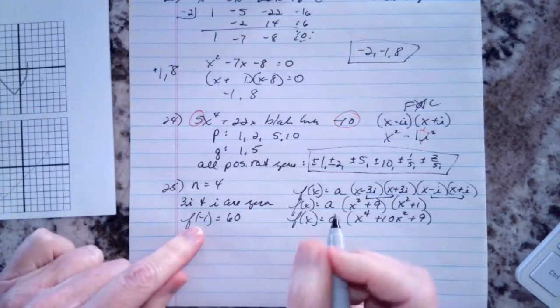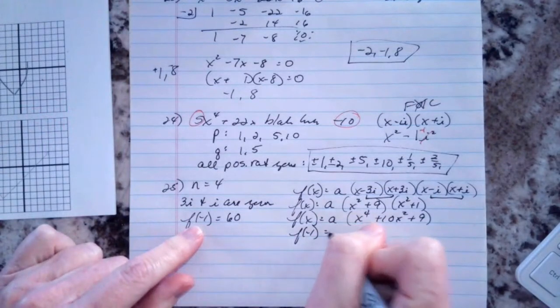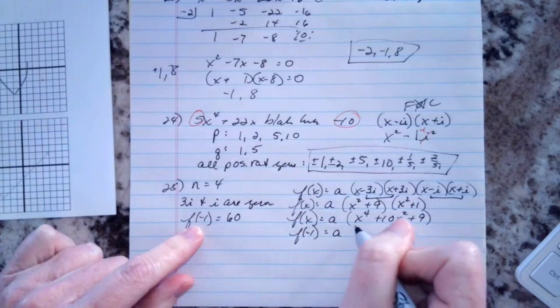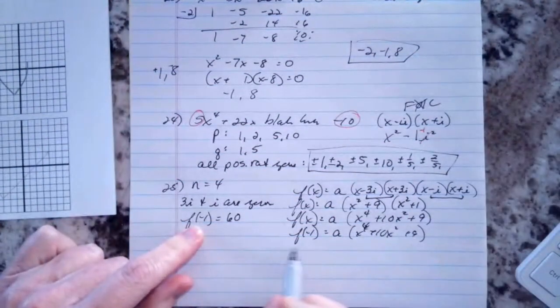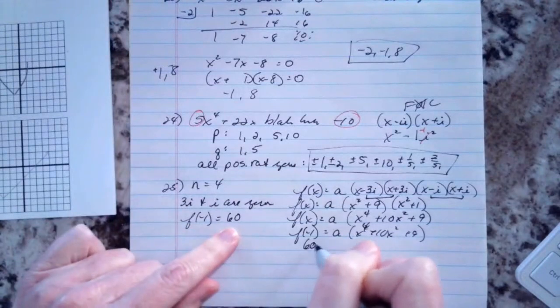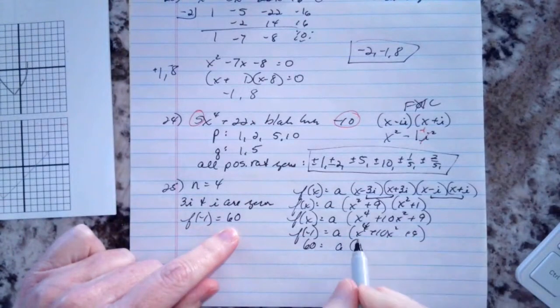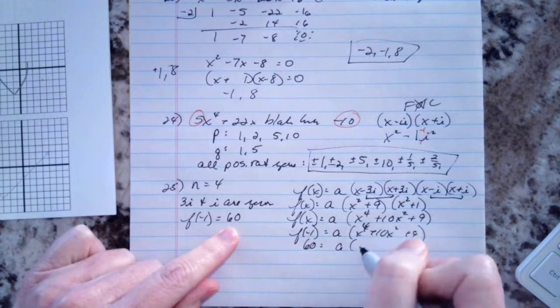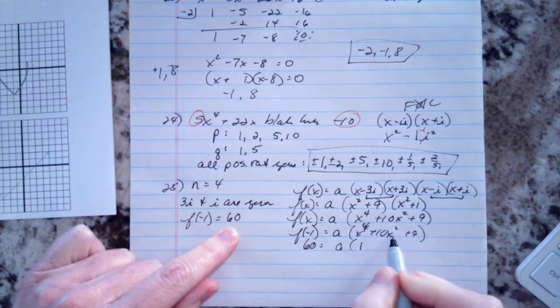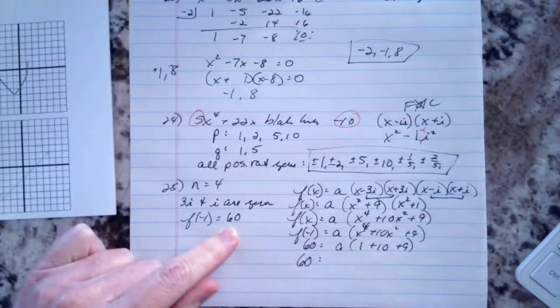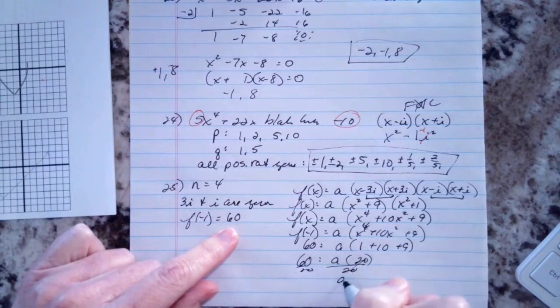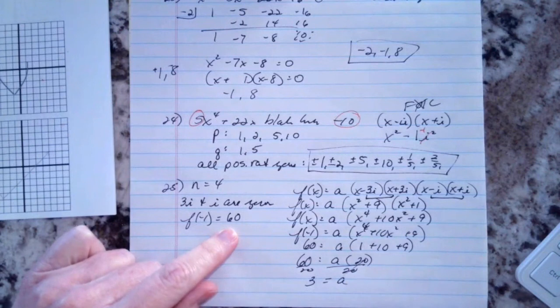Let's use this piece right here, f of negative 1. So I'm plugging that in. x to the 4th, 10x squared, 9. That f of negative 1 is the same thing as 60. So let's plug in a negative 1. Negative 1 to the 4th power will give me 1. Negative 1 squared will give me 1. So 60 equals a times 10 and 1 and 9 give me 20. Divide by 20, and I get a equals 3.